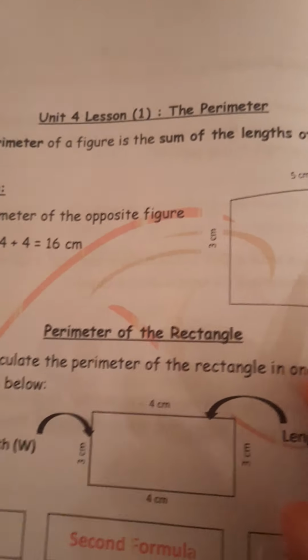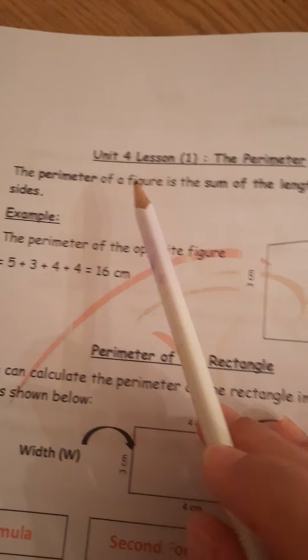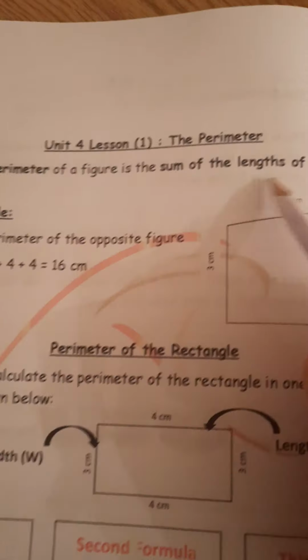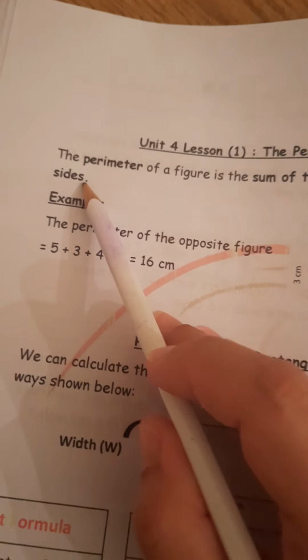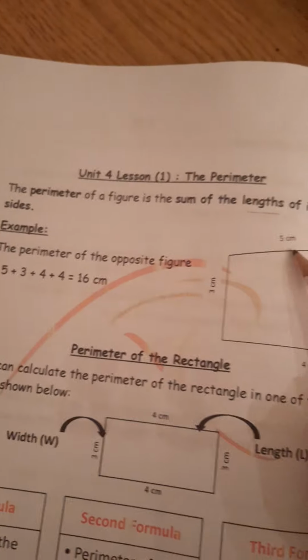Unit 4, Lesson 1. The perimeter. What is the perimeter? The definition of the perimeter: the perimeter of a figure is the sum of the lengths of its sides.